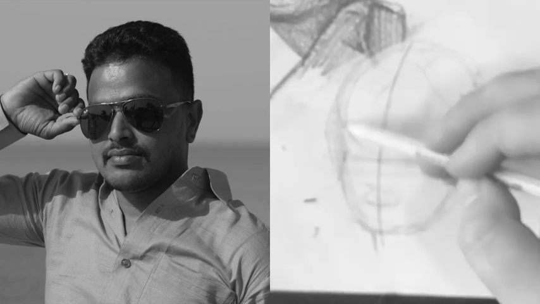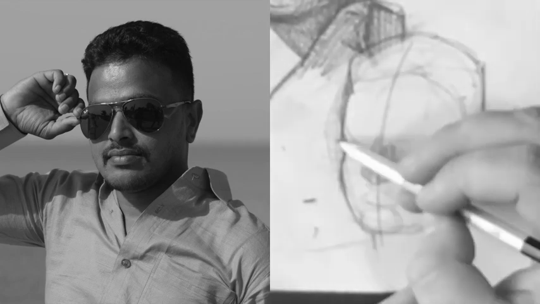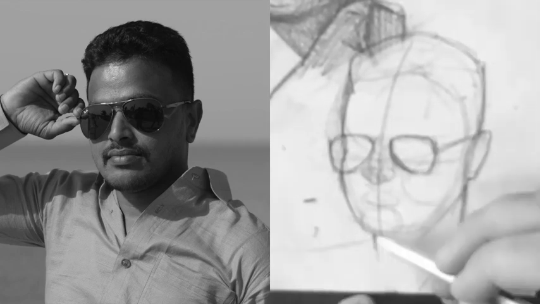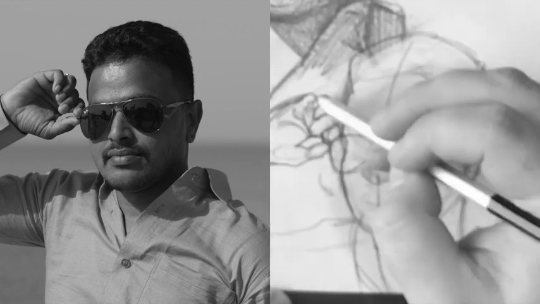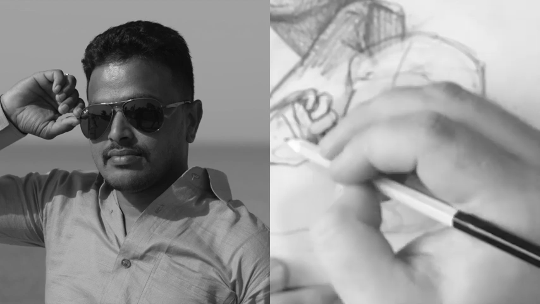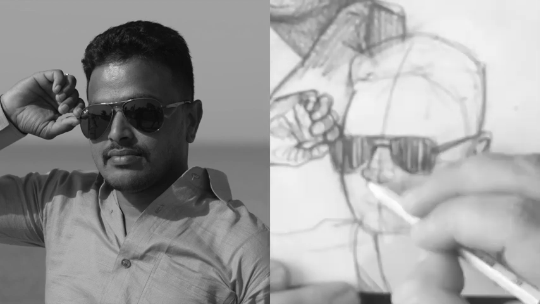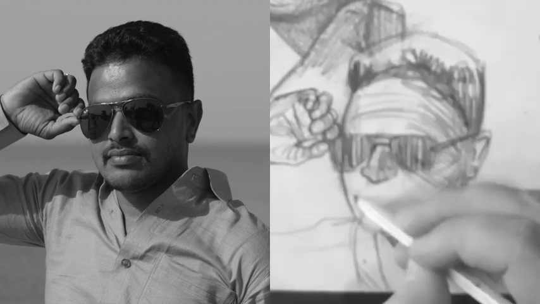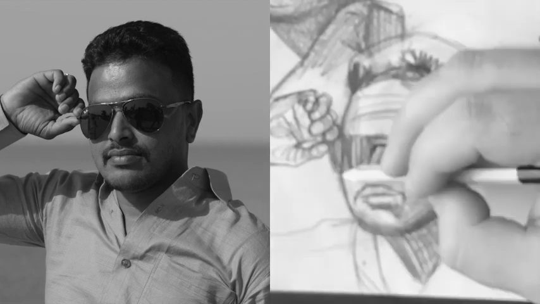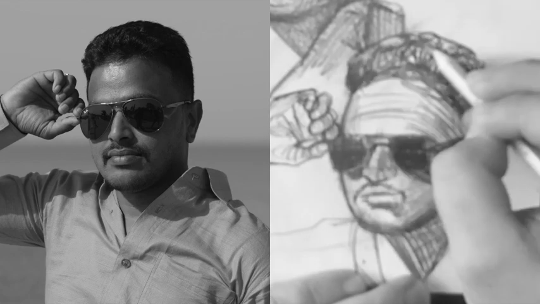Notice you gotta keep the eyes lower. Often I find students put the eyes way up in the forehead, and the eyes need to be down lower, right in the middle of the head. As you tilt up and down, it will change, but when it's more straight on, you want to keep it that way.